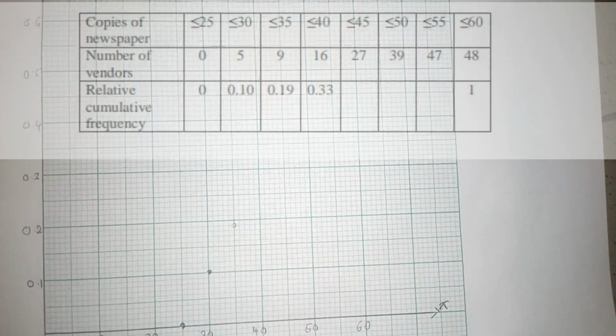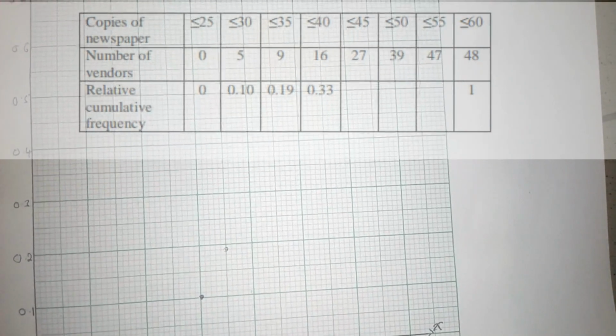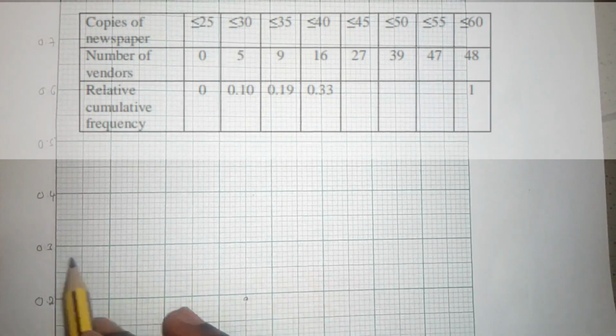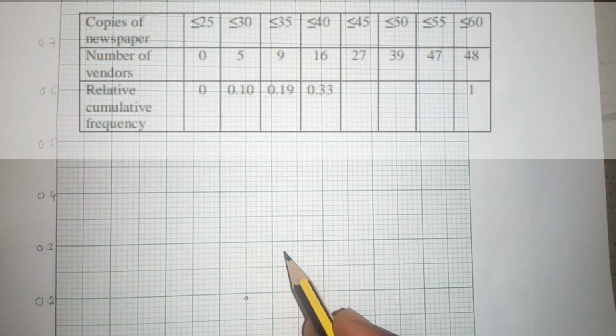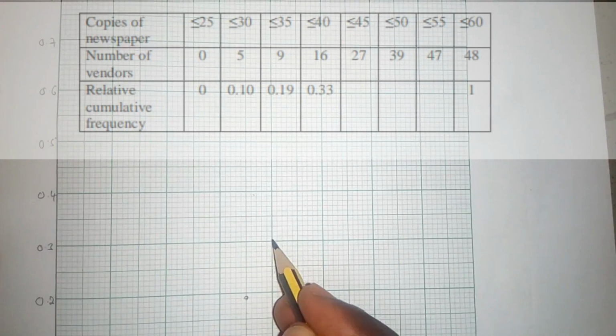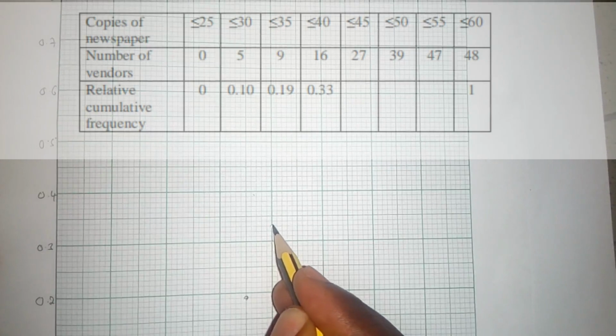We go to the next one, which is 40, 0.33. So 40 is here, and 0.33 is here. So this is 0.31, 0.32, 0.33 is here.